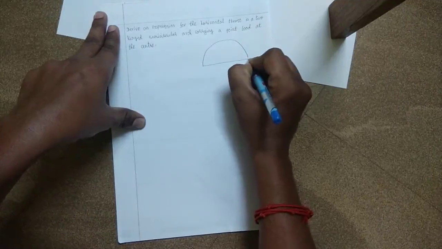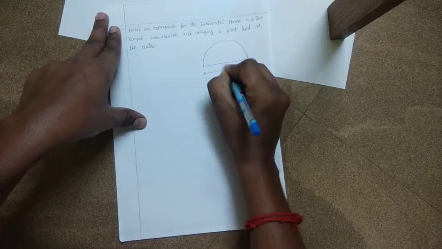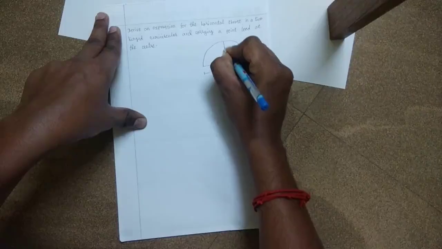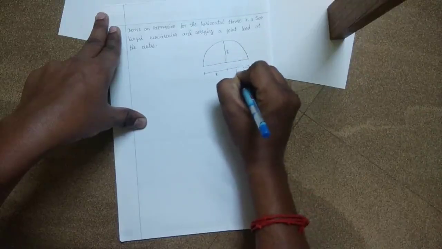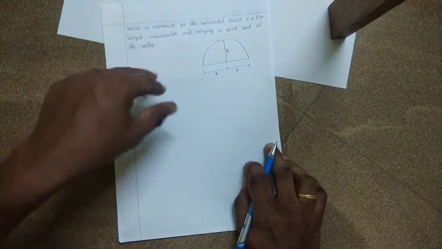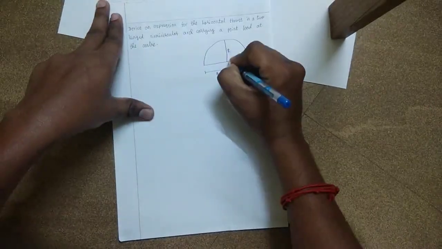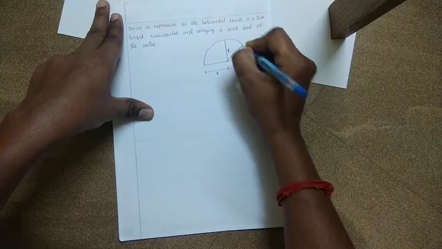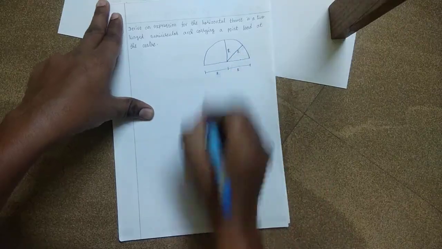So we know that for a circular arch, if this is the center, then this distance will be r, and this point will be r, and this will be r. It is nothing but the radius. So here we have this as the radius, and to calculate we are going to take a small segment. Here also this can be considered as r.